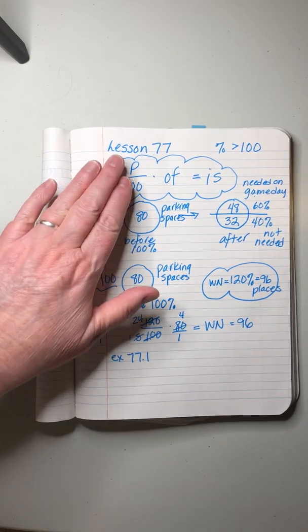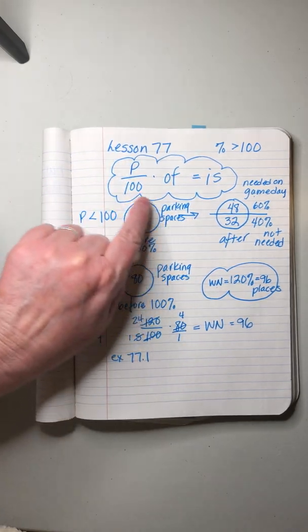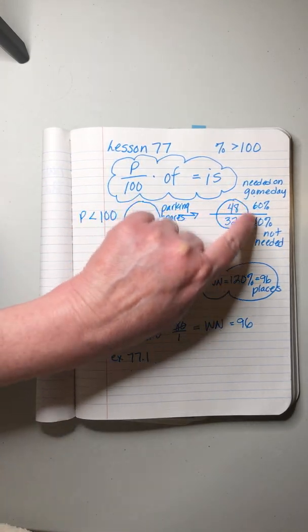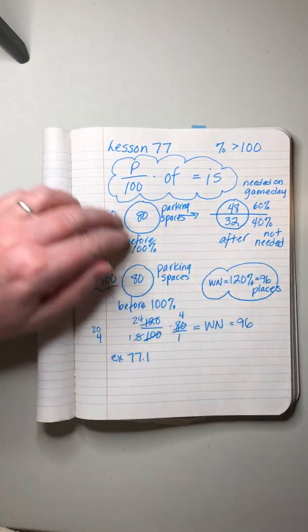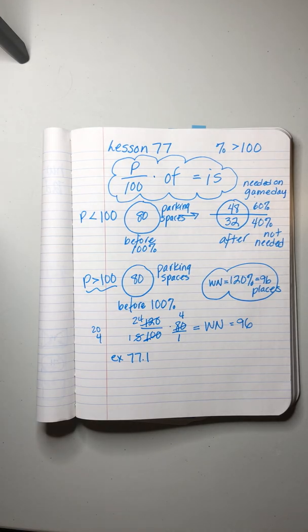Okay, so make sure you memorize this and know what it's for. This is a formula that allows you to take a group of things and either divide them up if the percent is less than 100 or grow them to a bigger number if the percent is greater than 100. This is super useful. Memorize it.